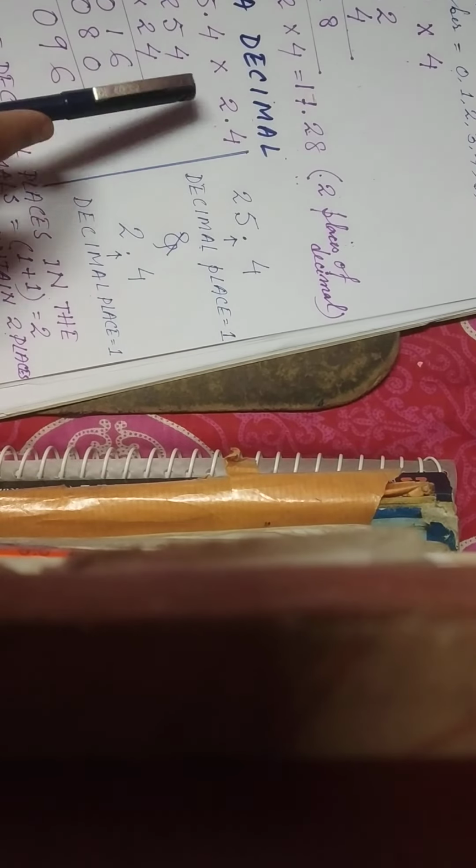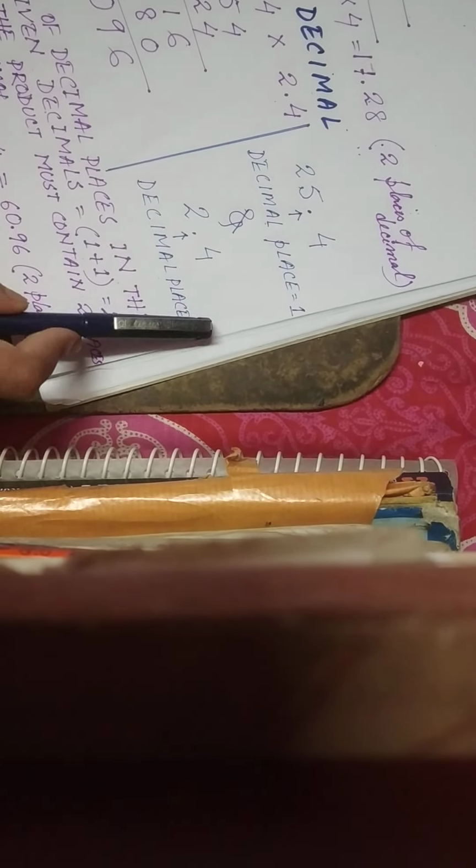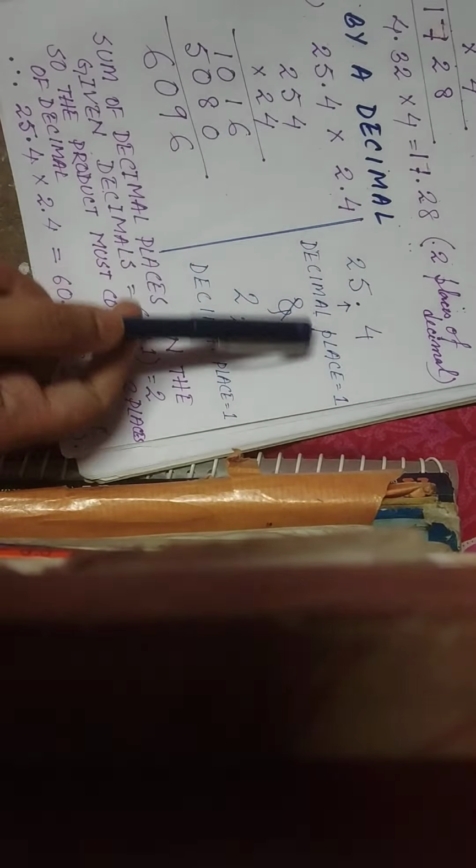Now see here, the decimal is after one digit for this number. You can see here 25.4, that means the decimal is after one digit from the right hand side. In the same way, for 2.4 the decimal is after one digit from the right hand side. So what I have done is take the sum of decimal places in the given decimals. That means we have to add the decimal places. In the first case, the decimal place was 1, and in the second case, the decimal place was also 1. So I will add this 1 and get the answer 2.